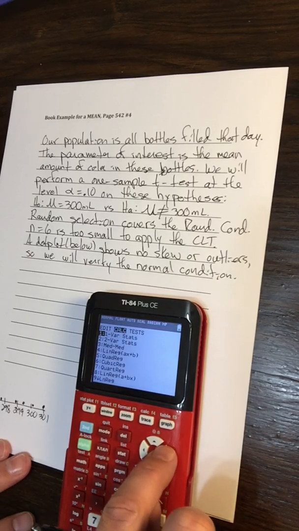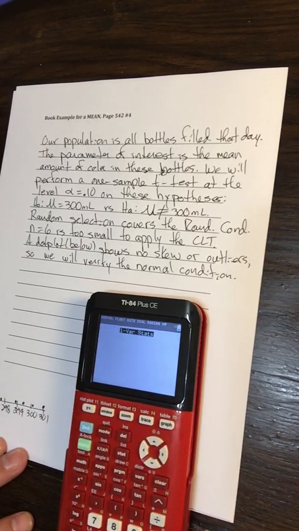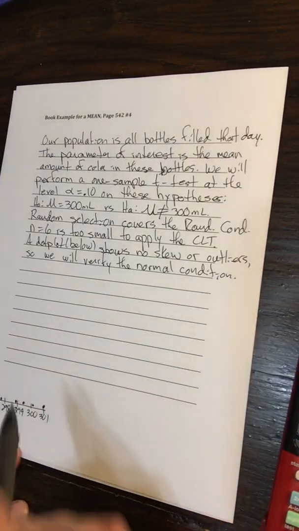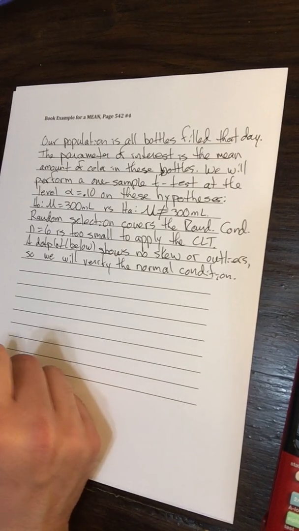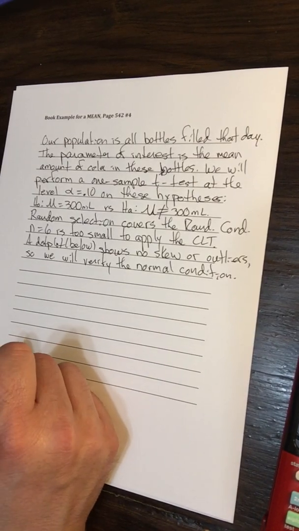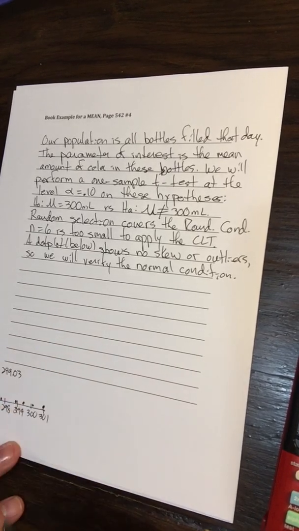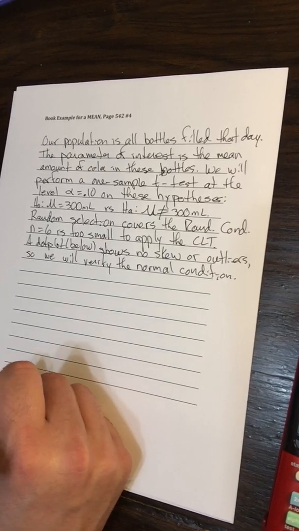So I go over 1 to calc, and I do number 1, one variable statistics. And my stuff is in list 1. So I hit calculate, and I get some important numbers here. The mean and the standard deviation. So look, I'm going to write down here above my dot plot. The mean is 299.03. The standard deviation, according to my calculator, is 1.50.